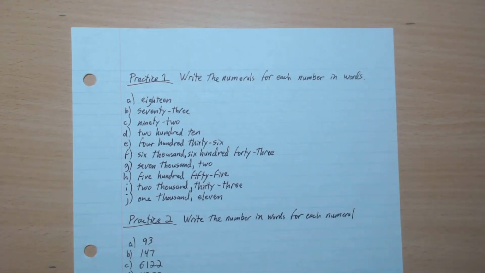Write the numerals for each number in words. Go ahead and pause the video and answer the first question.